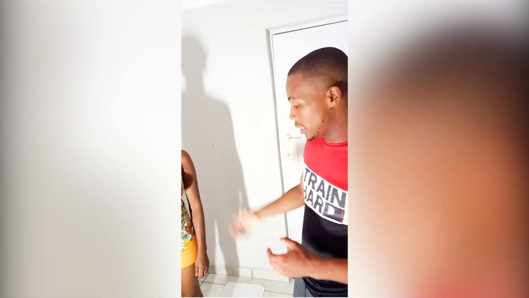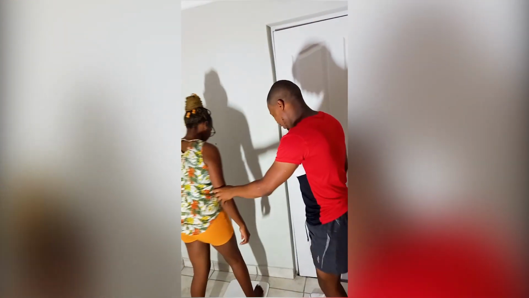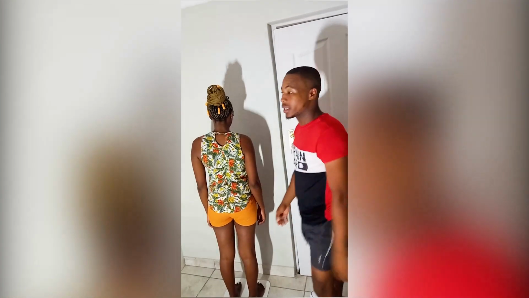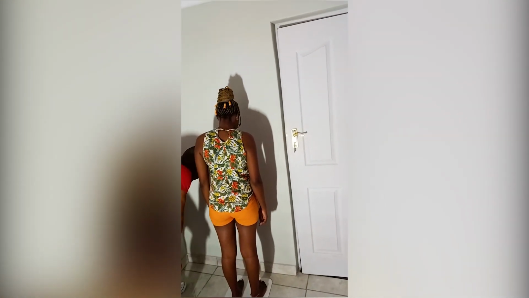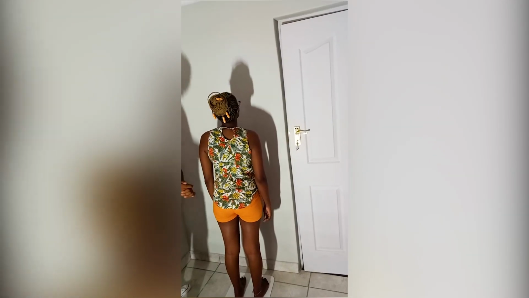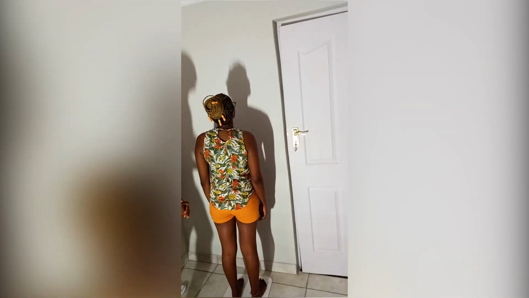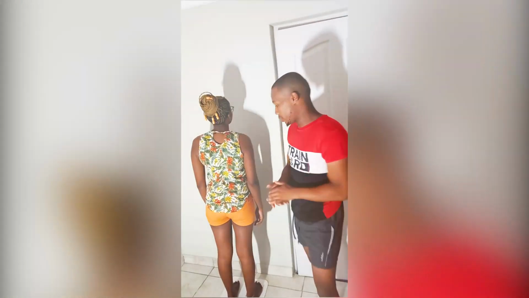For body mass index, I will ask my client to step on the scale and make sure to take off your shoes. Can you please step on the scale? Now we're taking my client's weight. Okay, my client's weight is 57.1 kg. Thank you.